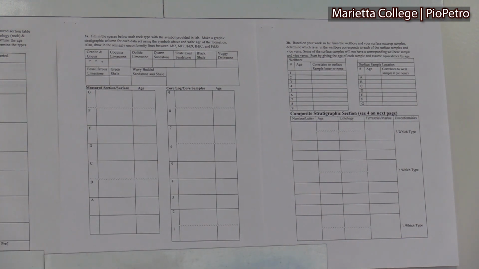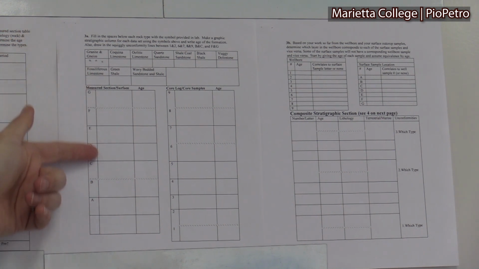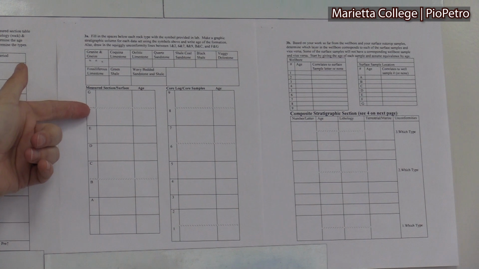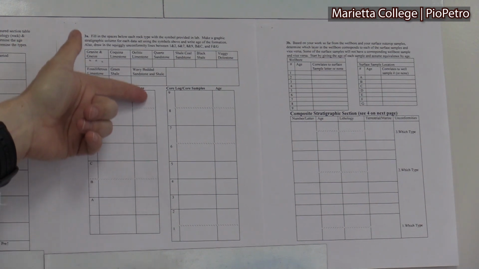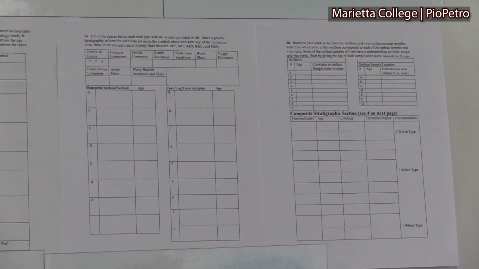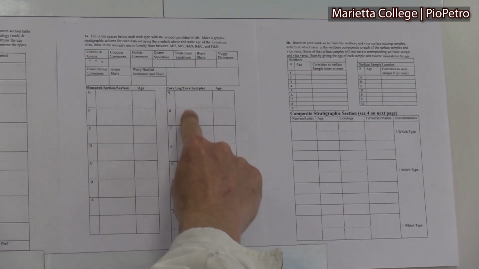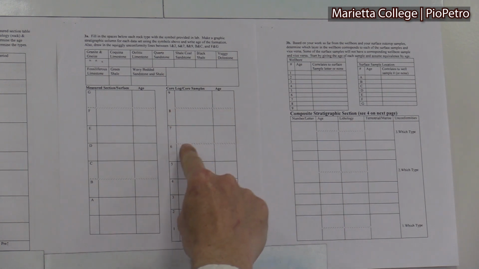Now once you've done that, you should go into each of the layers from the measured section, A, B, C, D, E, F, and G. Write down the age in the final column first. Now one thing that you'll notice is in these measured sections and in the core log that we're going to complete next, there's a squiggly line right in here.